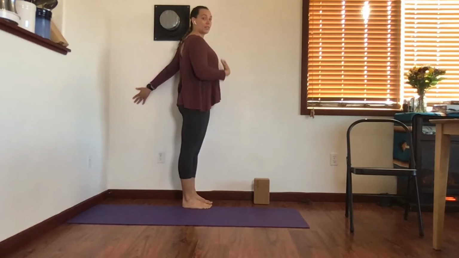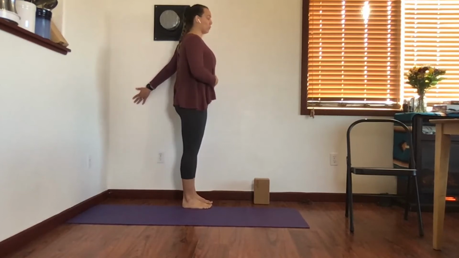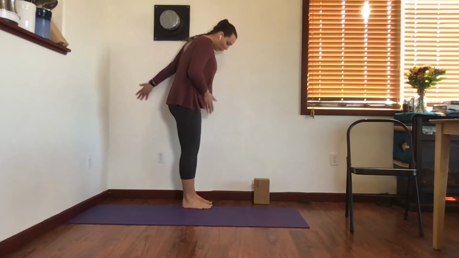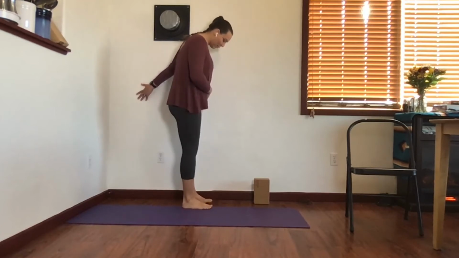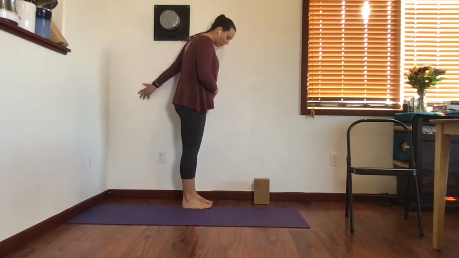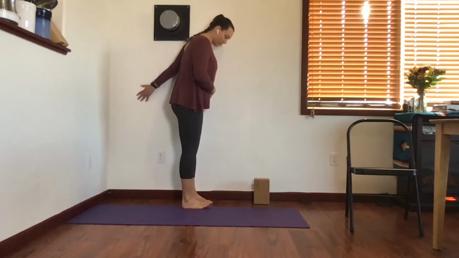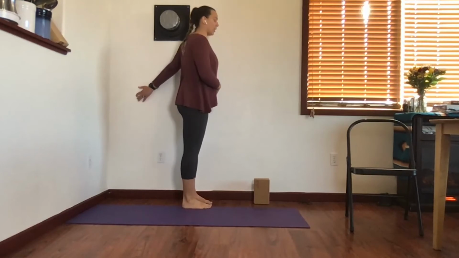So now we're in Tadasana, or mountain pose, which is traditionally practiced while standing. I still want my knees in line with my hips, heels in line with my hips, and then turning the toes so that the middle toe comes in line with the very center of your heel, and standing nice and tall.